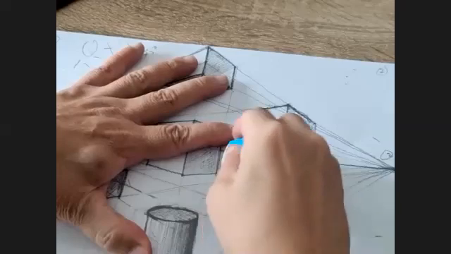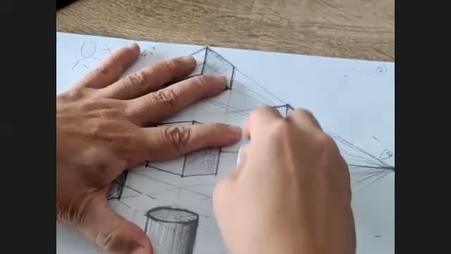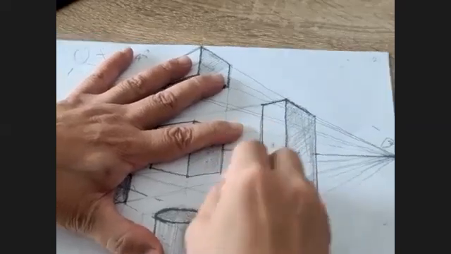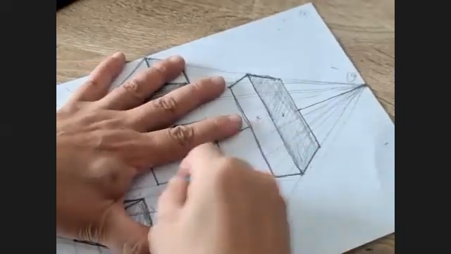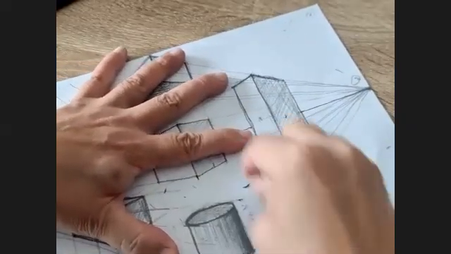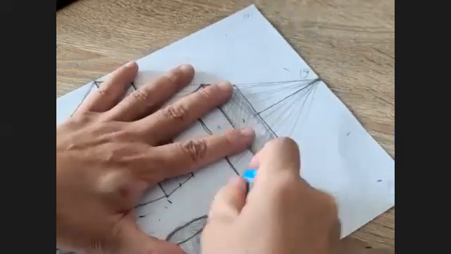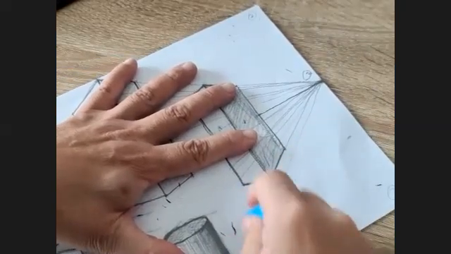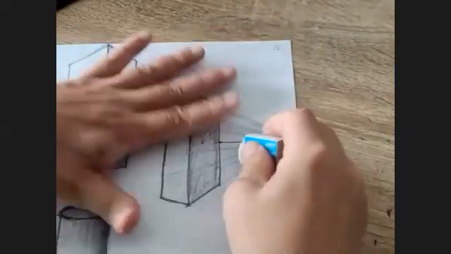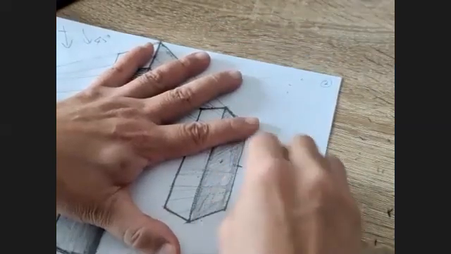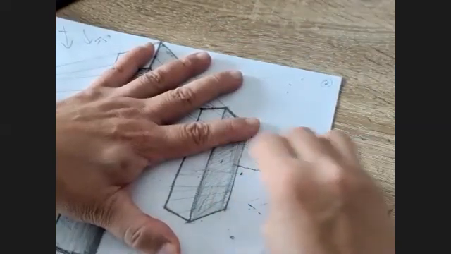Don't disturb the shape that you have drawn, yeah? Just delete your external guidelines only. Horizontal line you maintain.